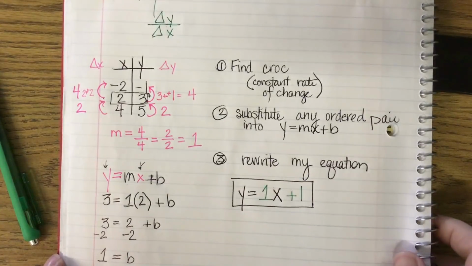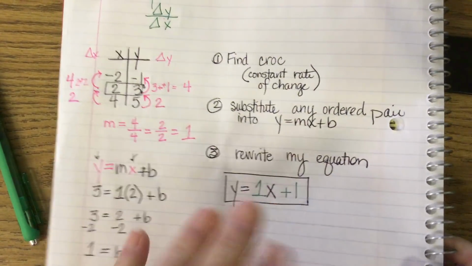All right, let's do a couple of examples. You can pause this if you want to rethink that and go back over those notes. But I'm going to give you a couple of, actually, we'll do the following together.